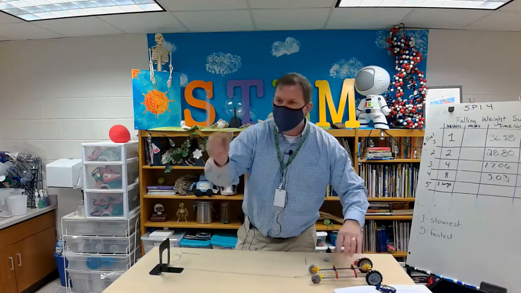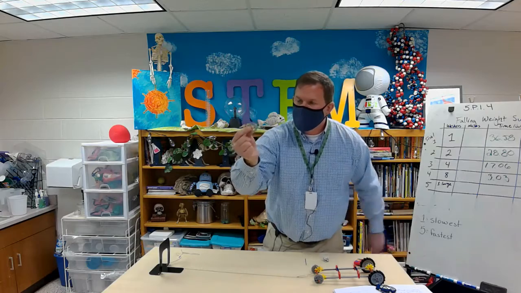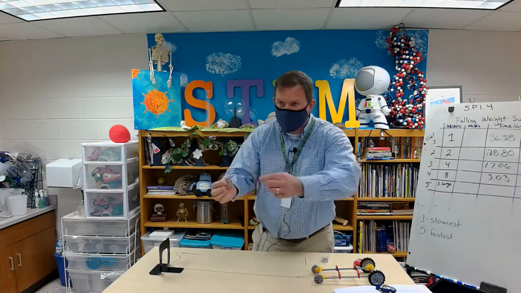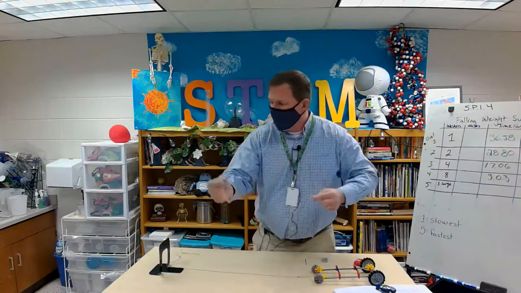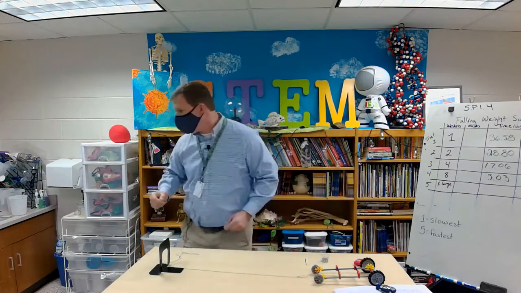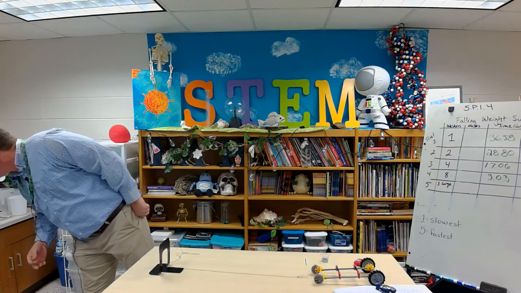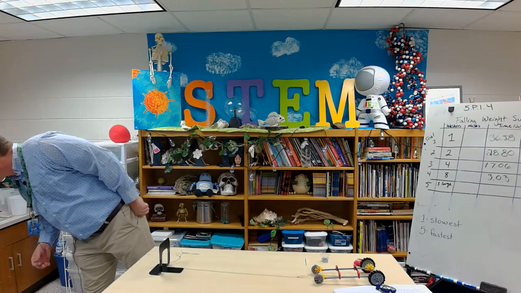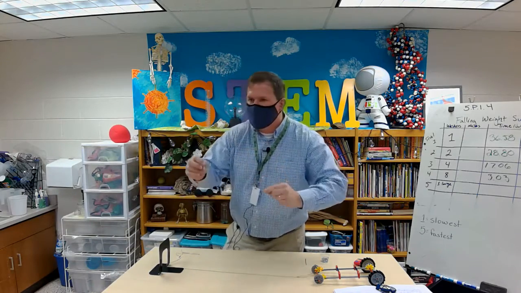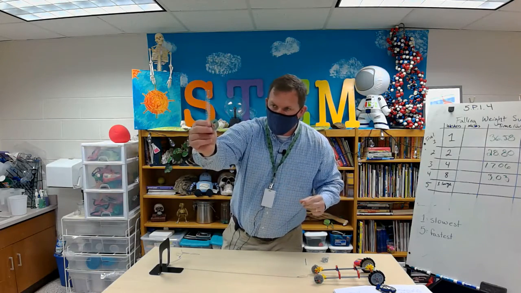All right, right in the chat box, make a prediction. How many small washers do you think this equals? So of these small washers, how many does it take to equal 1 large washer? What do you think? Write that in the chat. Put some numbers. I'm just repeating if somebody missed that.